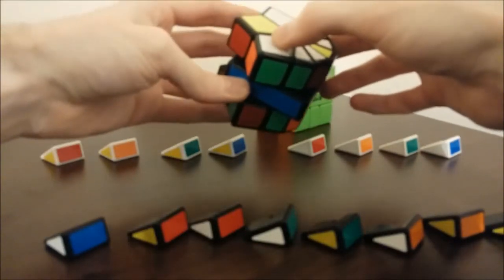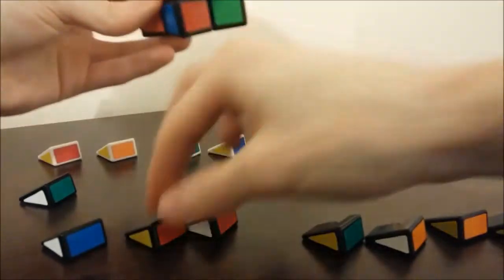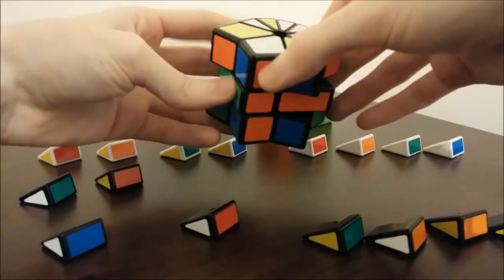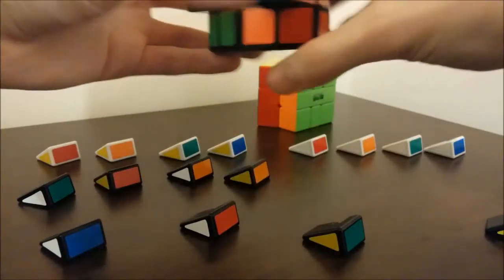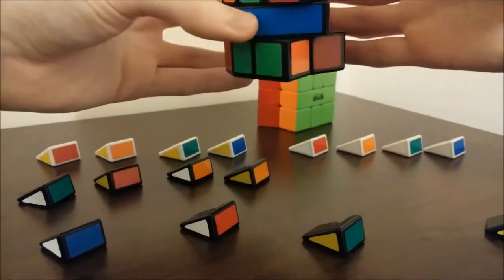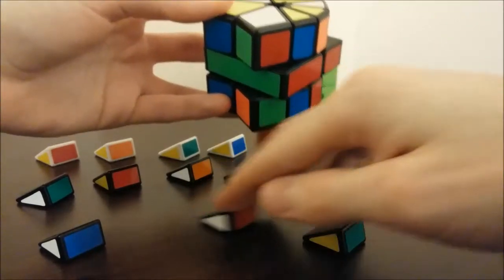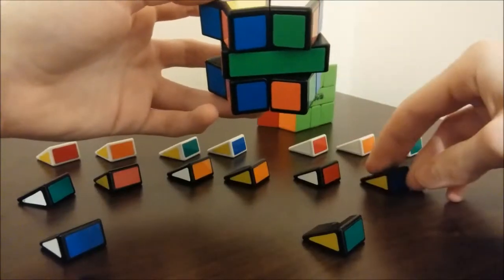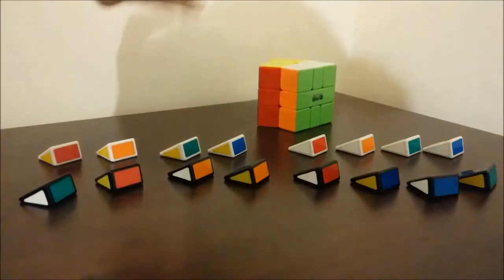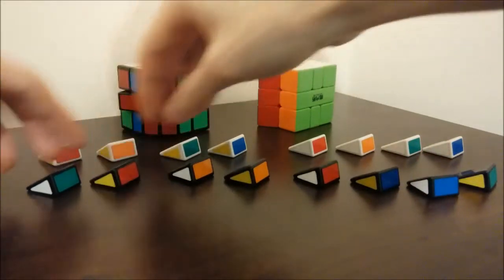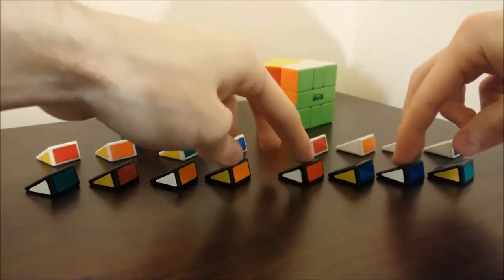So white, green, yellow, red, white, orange, yellow, orange, white, red, yellow, blue, white, blue, and yellow, green. Okay, so this is our order for the corner pieces.